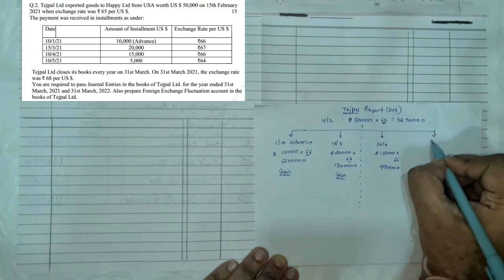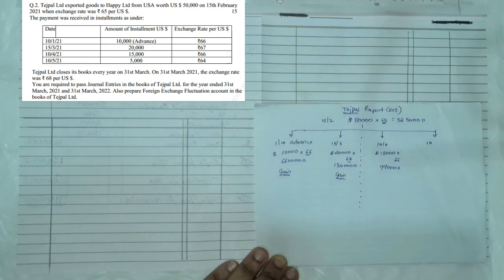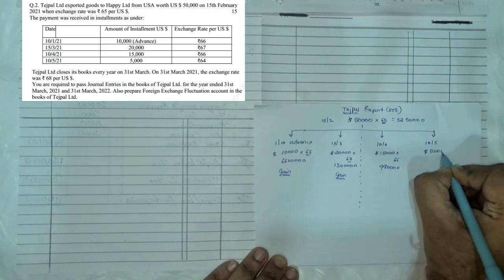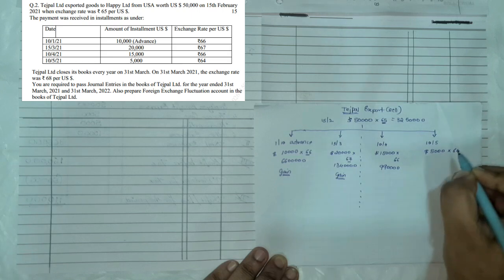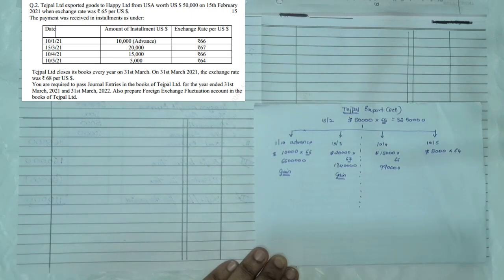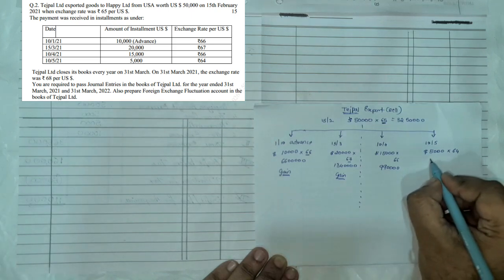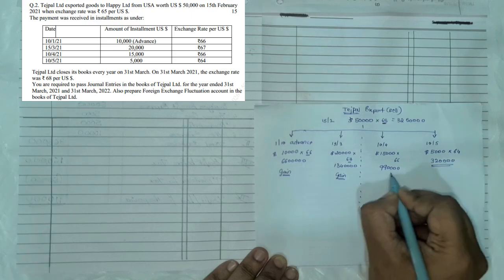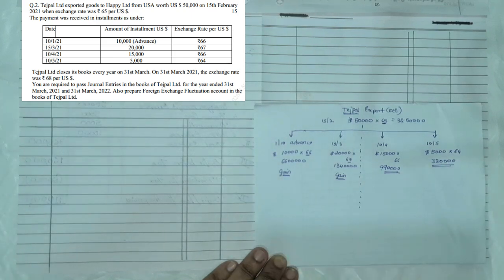And then the last installment is on 10th May, $5,000 when the rate was 64. So 5,000 into 64 comes to 3,20,000. These are the four values that we have got.